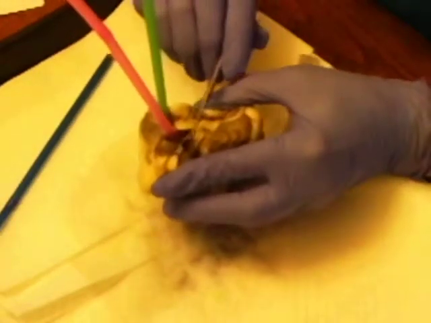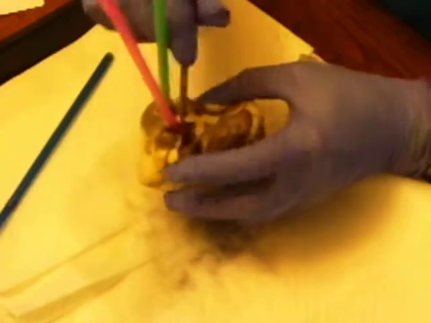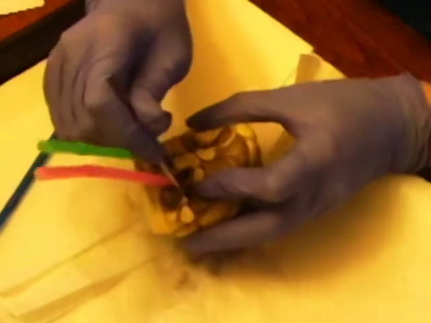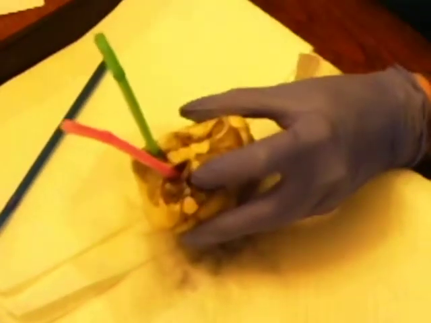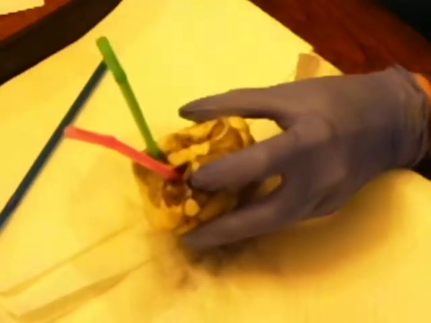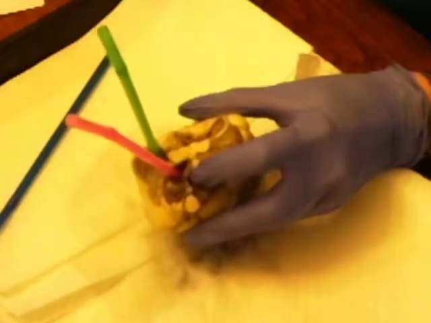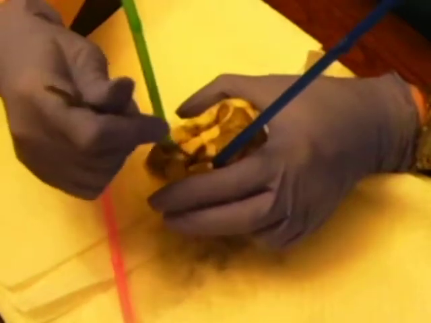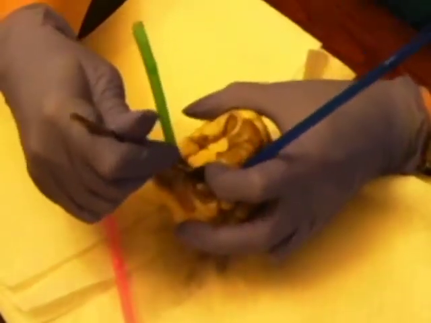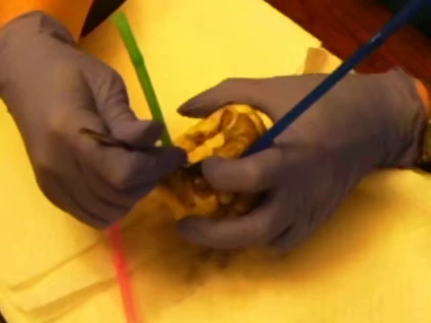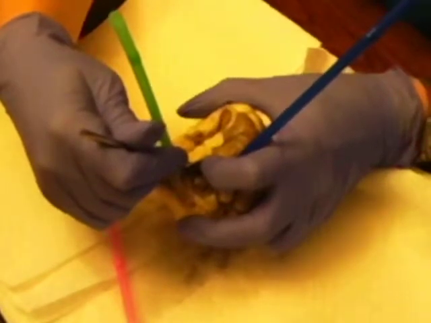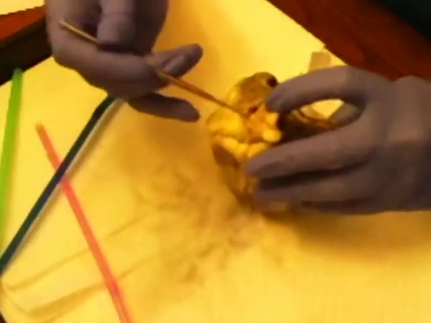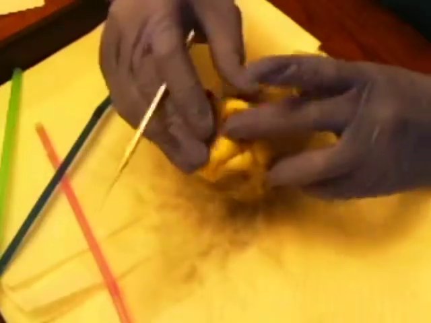Here it's maybe hard to see, but next to the pink straw, this is the pulmonary trunk. The blood travels from the pulmonary trunk to the lungs and is deoxygenated. This opening in the middle that I just took the pink straw out of is the aorta, and the blood from this vessel is going to the body tissues, and it is oxygenated blood. So this structure right here is the ascending aorta.